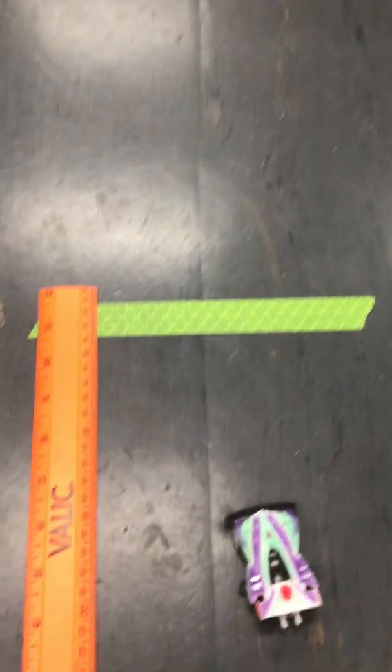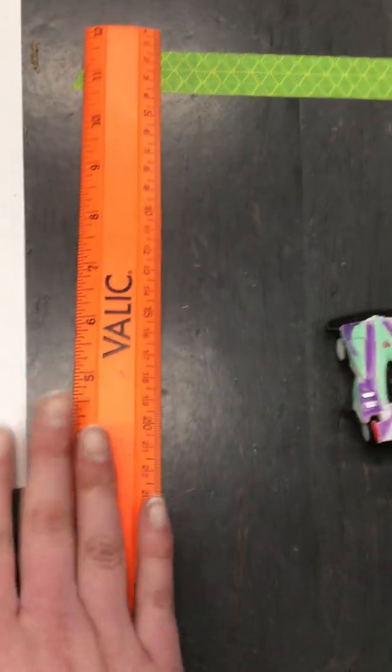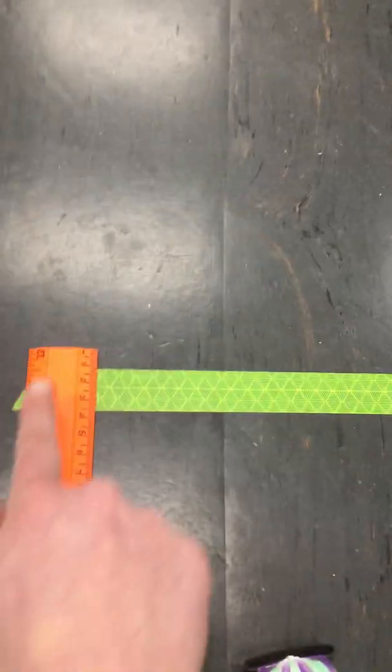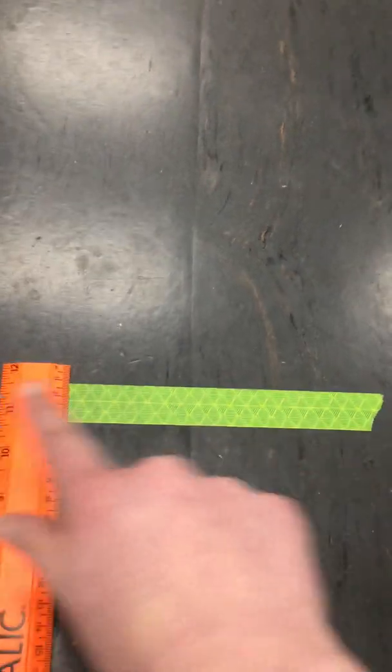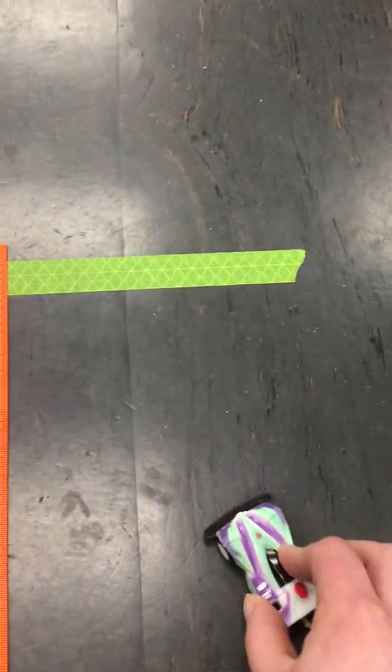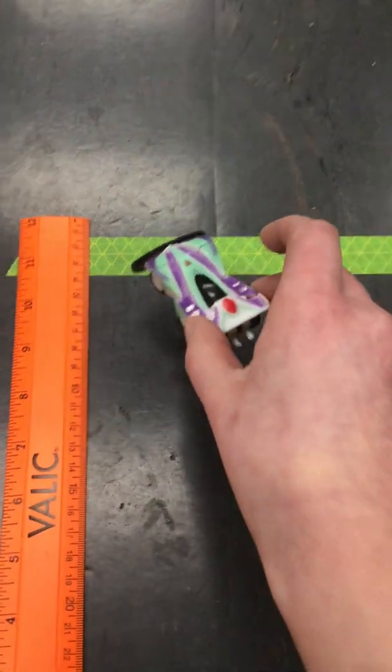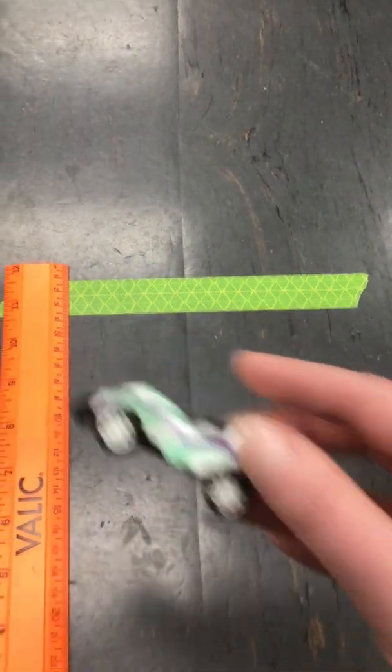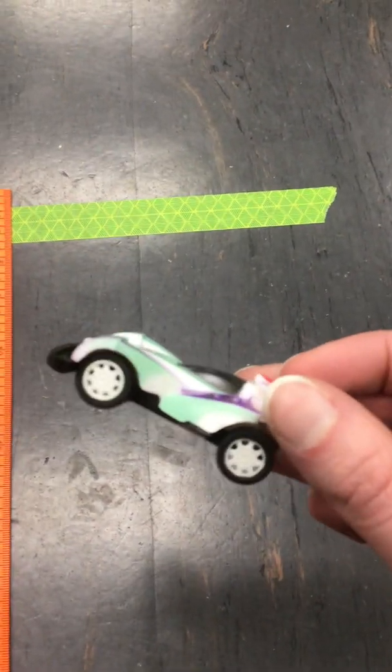For this, you will need a flat surface, so I'm working on the floor. You'll need a ruler or like a measuring tape. You're gonna need pieces of tape or something to mark where your starting line is. And you're gonna need a car that when you pull back, it moves, okay? It's different than a Matchbox car. If you don't have one of these, that's okay.